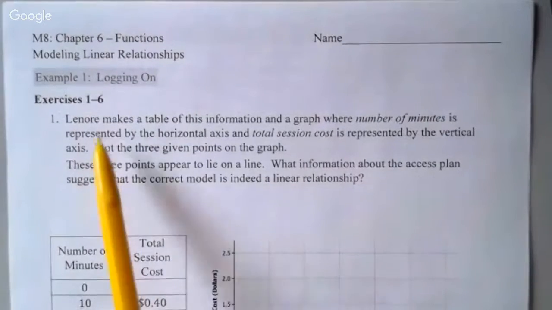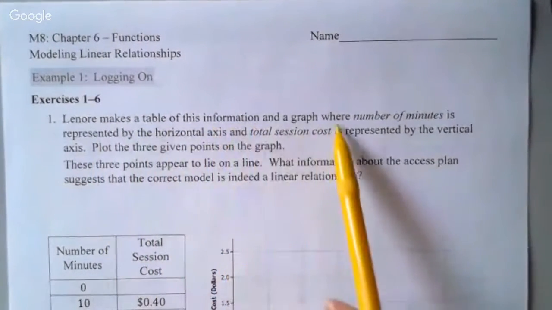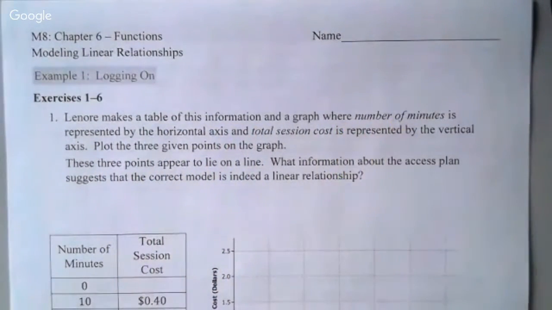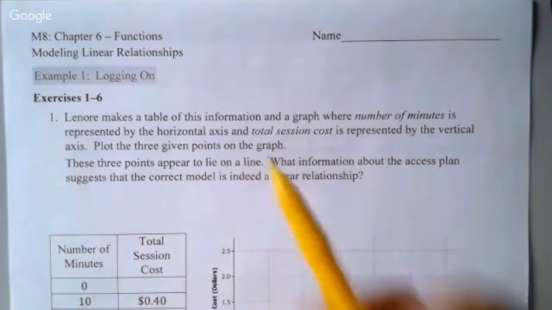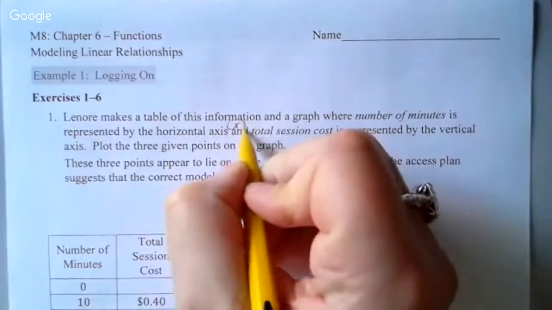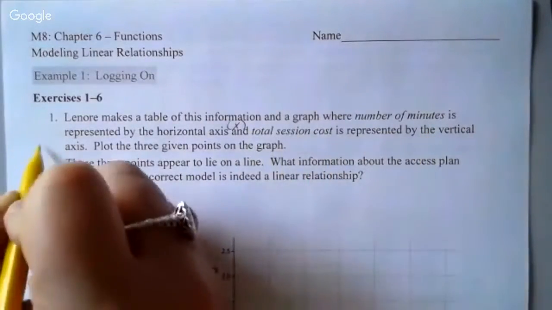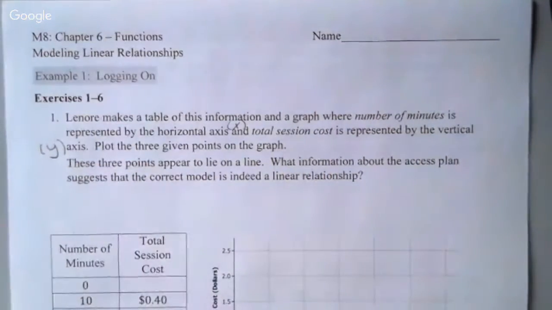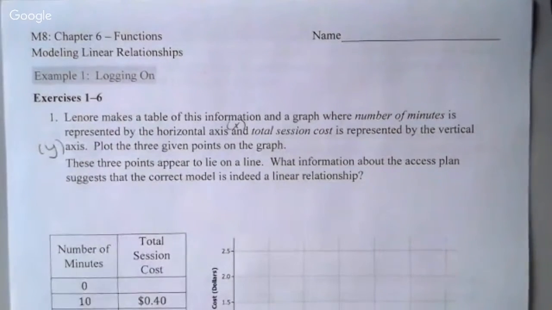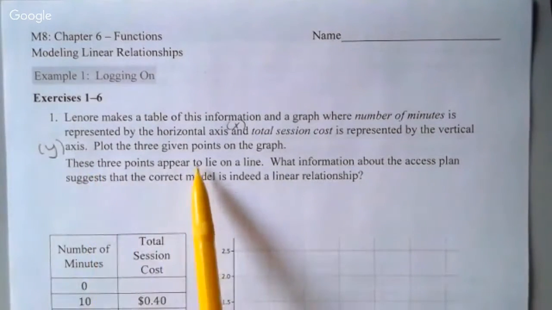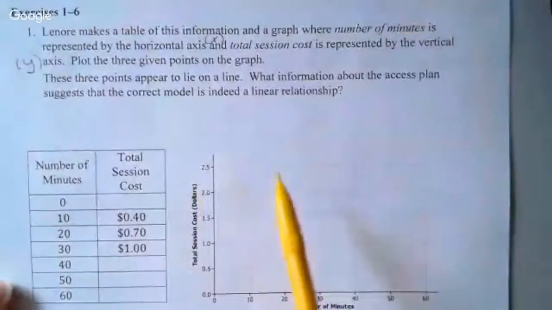Lenore makes a table of this information and a graph where the number of minutes is represented by the horizontal axis, or in other words, the X, and total session cost is represented by the vertical axis, or in other words, Y. So we're going to plot the three given points on the graph. These 3 points, when we graph them, we'll see what they look like.